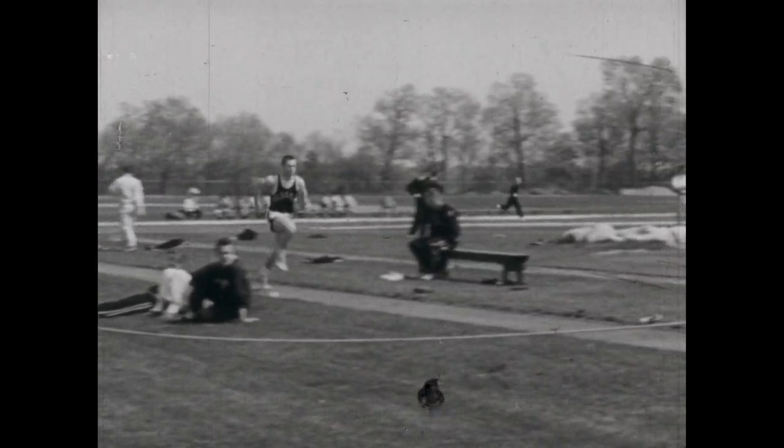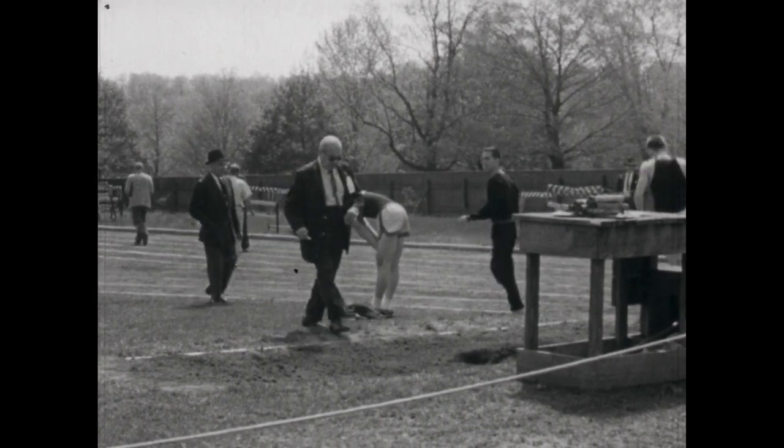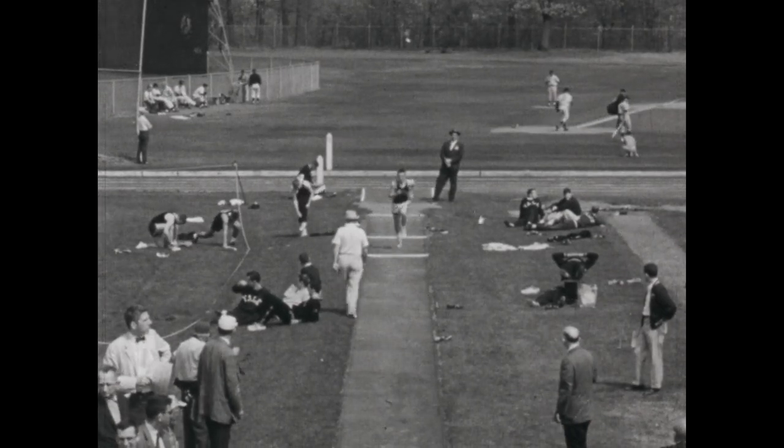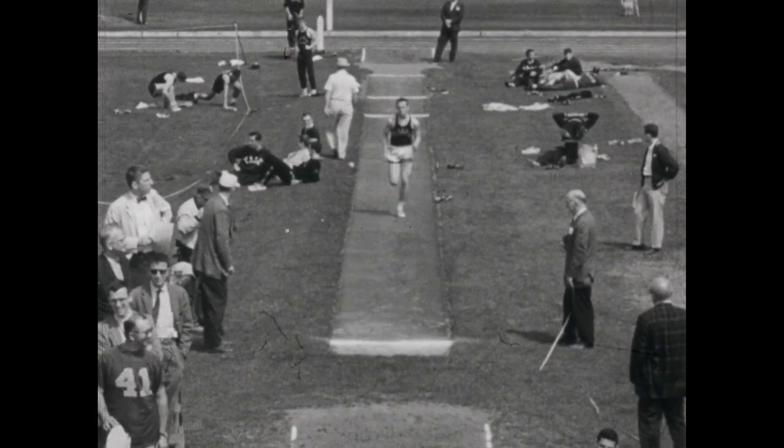Through all the long hours of training, the athlete has, of course, been looking forward to the day of the meet. Now he experiences the excitement of competition and the satisfaction of knowing that he has prepared well.